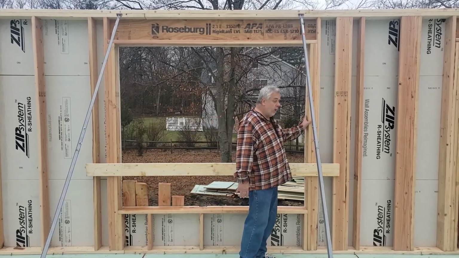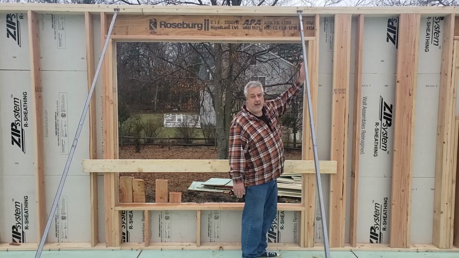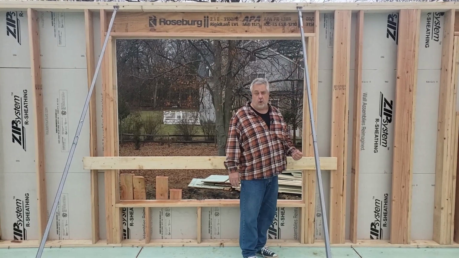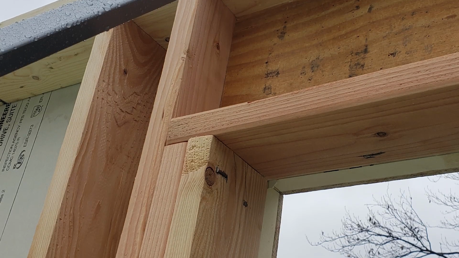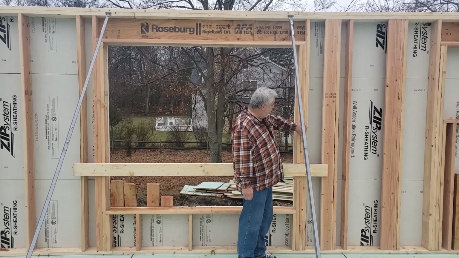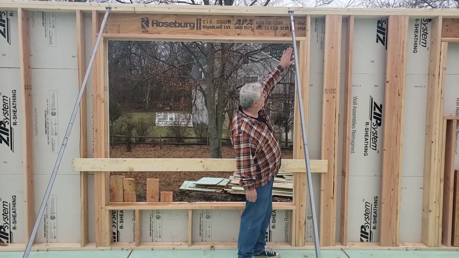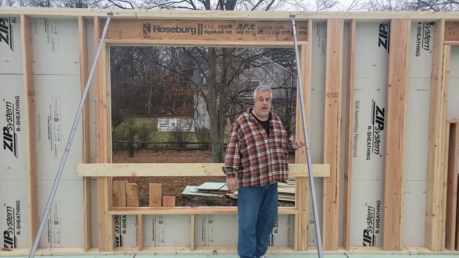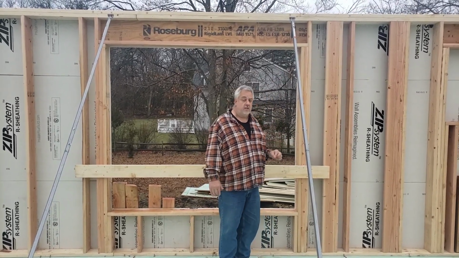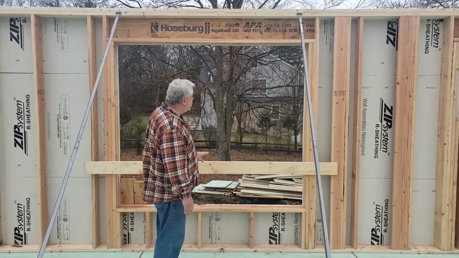On the side of the windows, we have the studs that go up to the bottom of the header. Those are called jacks or trimmers. Basically, they trim out the opening or they jack up the header. And then on the far outreach of the window rough opening we have basically a common stud that goes all the way up to the top plate, and that's called the king stud. So those are our vertical members.